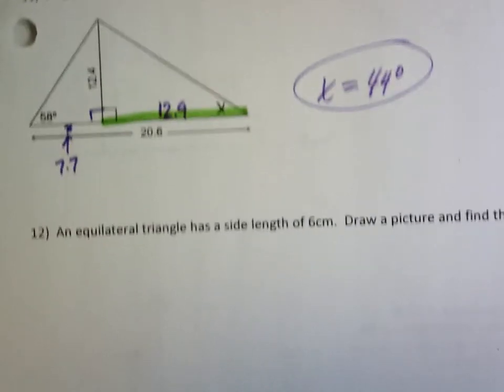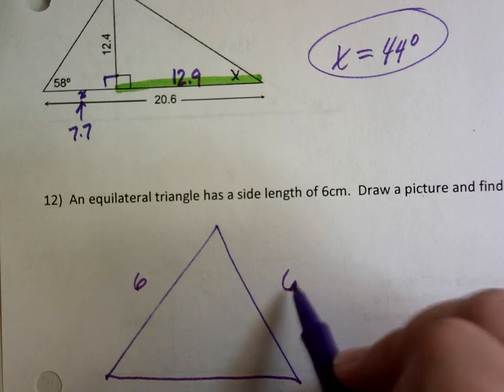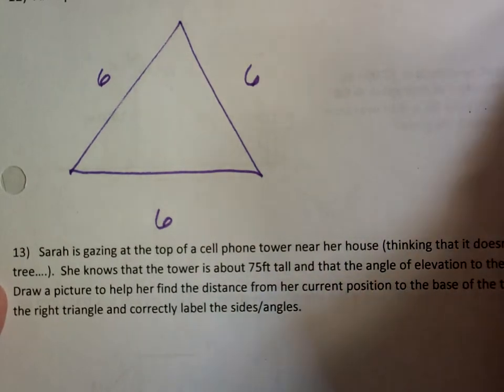Number 12. An equilateral triangle has a side length of 6. We did this in class today, but it's an important problem, so let's do it again. If the side length is 6, this is what's going on. Find the area of the triangle.